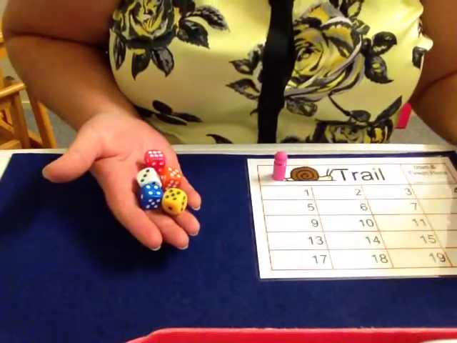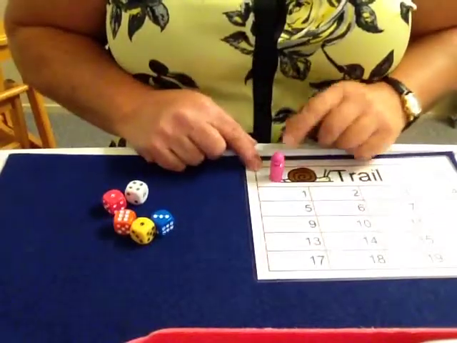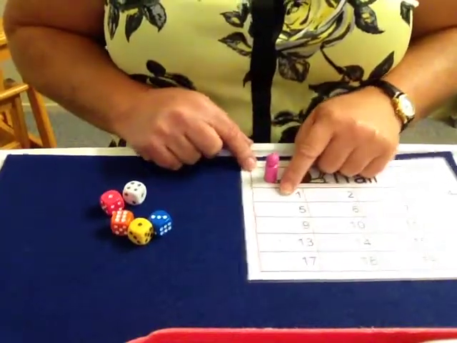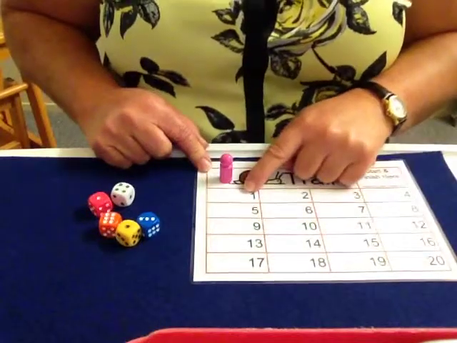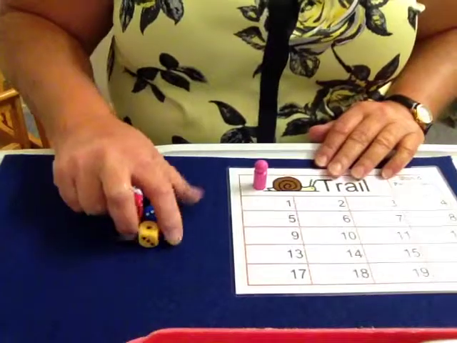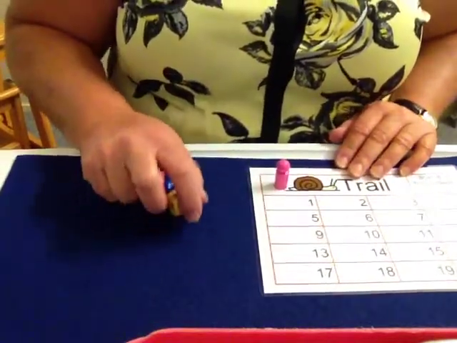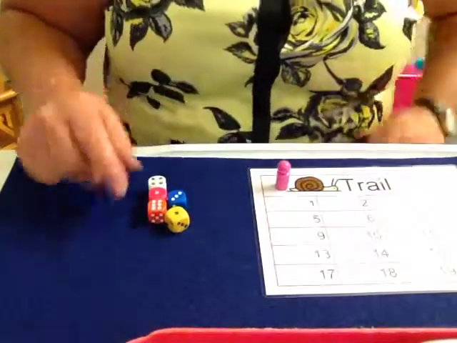Welcome to our online demonstration of Snail Trail. With Snail Trail, the idea is to get your marker from 1 to 20 and then back to 1 again using the dice that you throw. You have to get the numbers in order and you have to say how you're actually making that number.